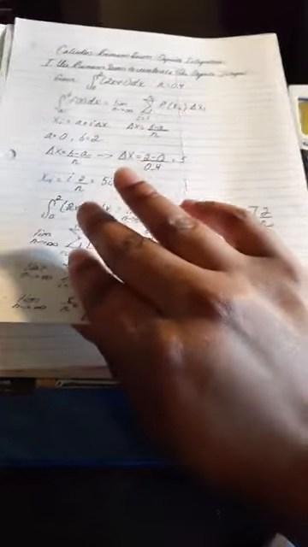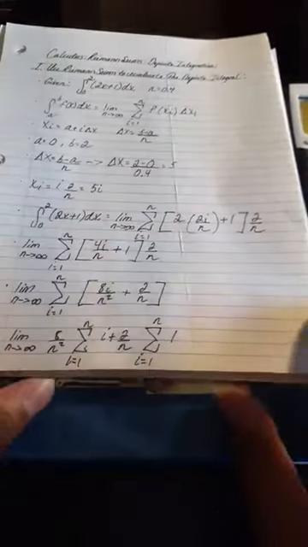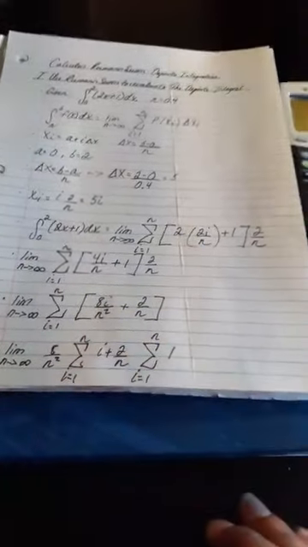So a bit of a lengthy example, maybe a little bit too much, but again, that's basically how you evaluate it.